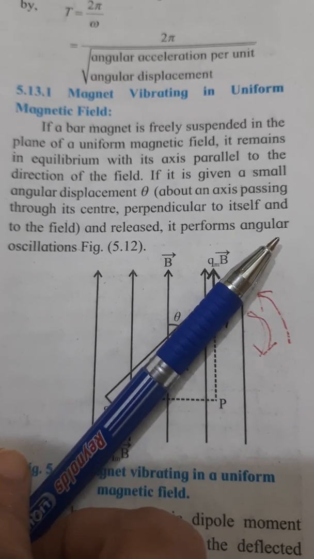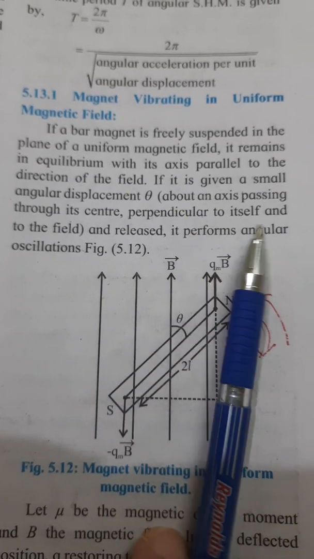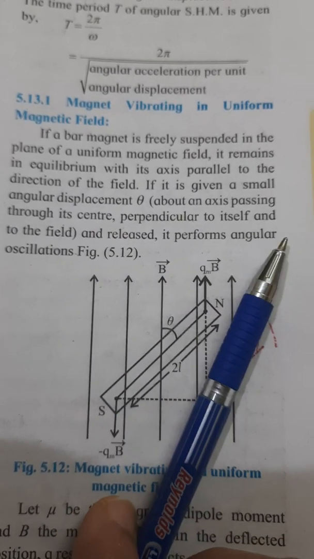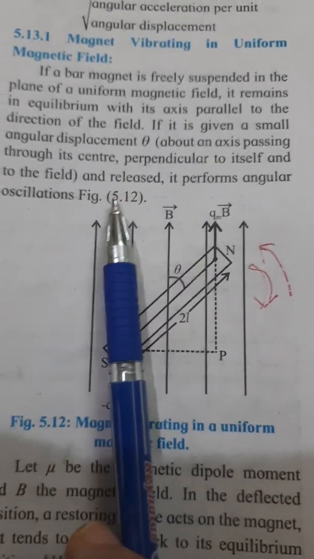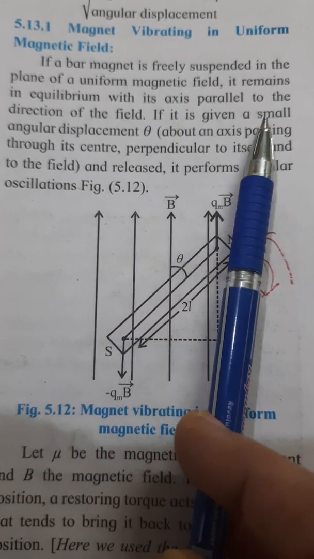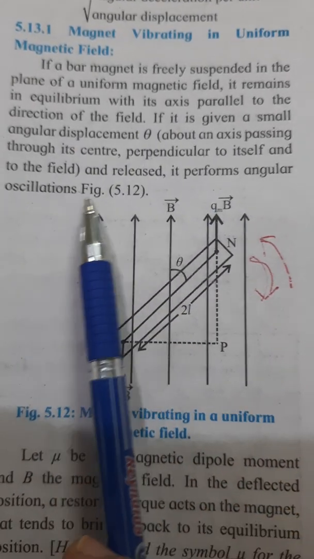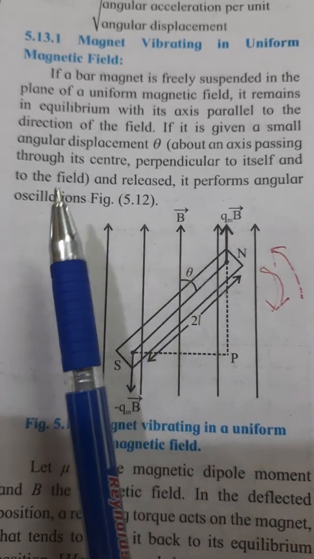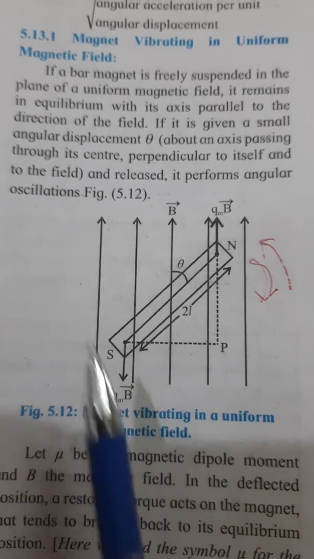If the magnet is displaced and released, then what will happen? The magnet will start to oscillate or vibrate like this. So if the magnet is given a small angular displacement and released, it performs angular oscillations as shown in this figure.